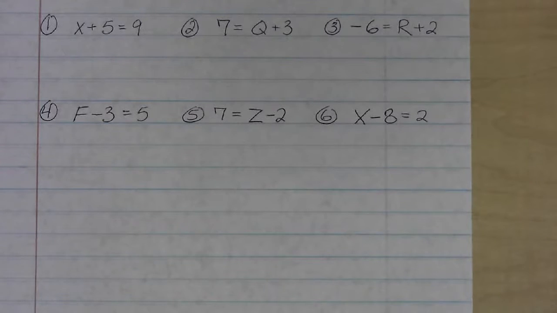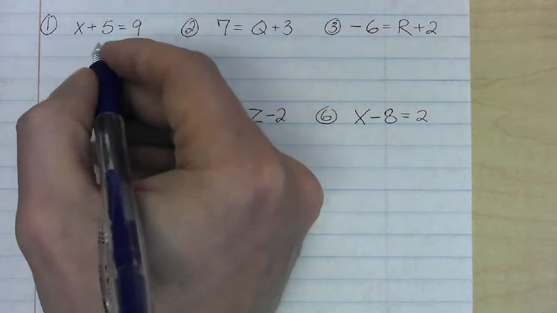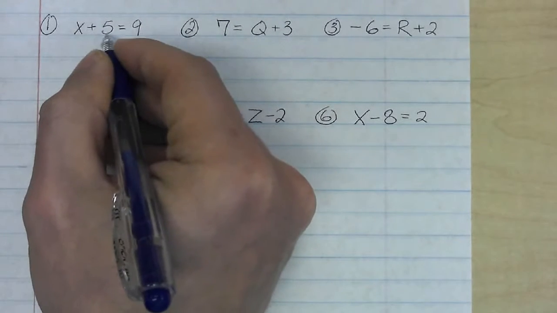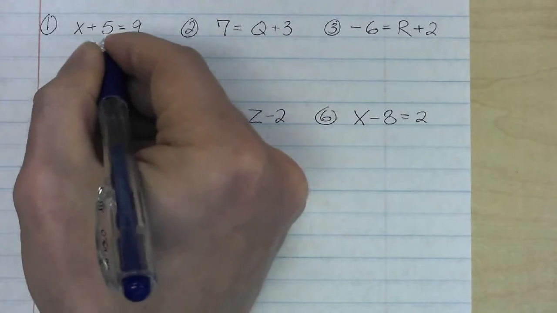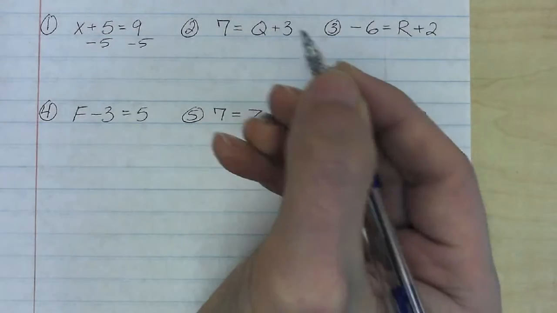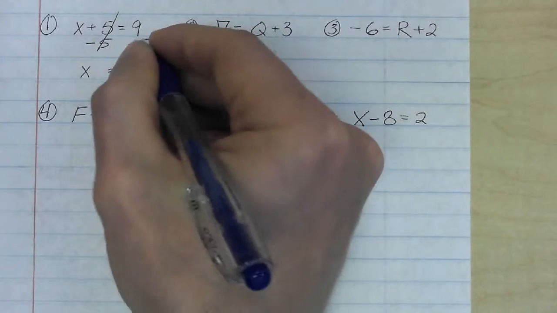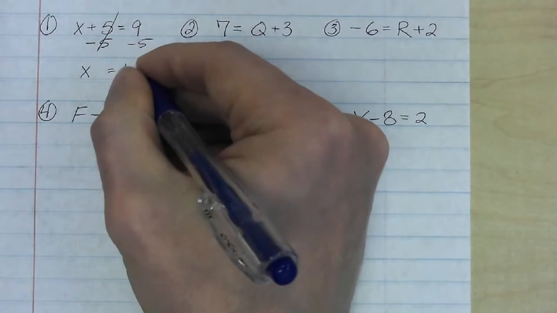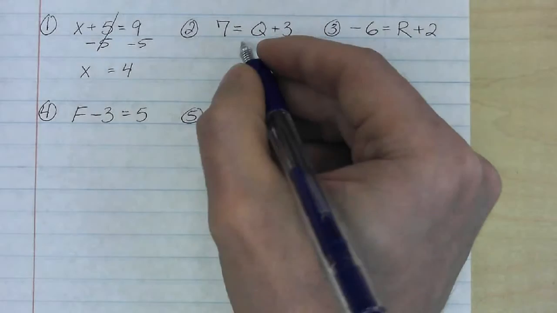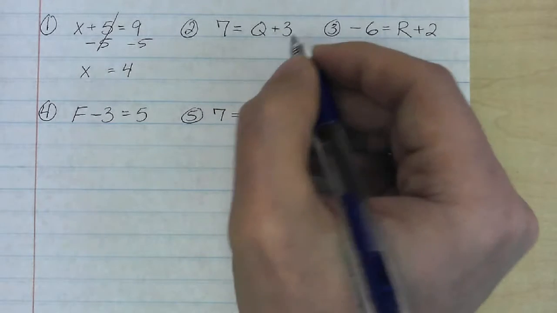Number 1, we've got x plus 5 equals 9. So we want to get x alone. It's with a plus 5. The opposite of plus 5 is minus 5. So I do that to both sides. This cancels. I end up with x on the left, and on the right, 9 minus 5 is going to be 4. For number 2, 7 equals q plus 3.